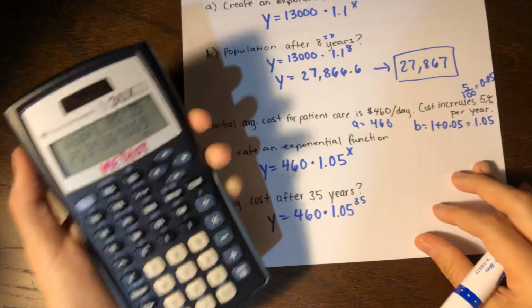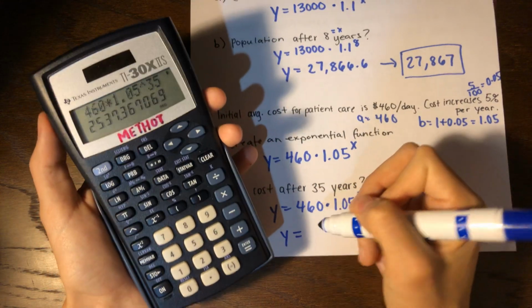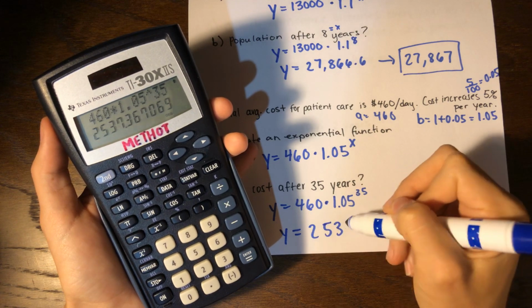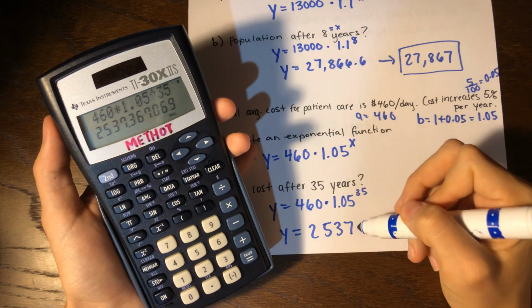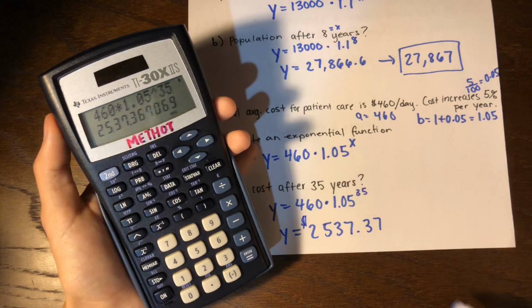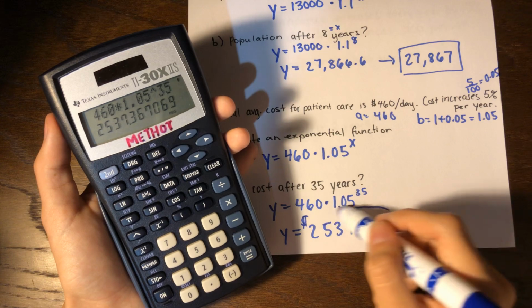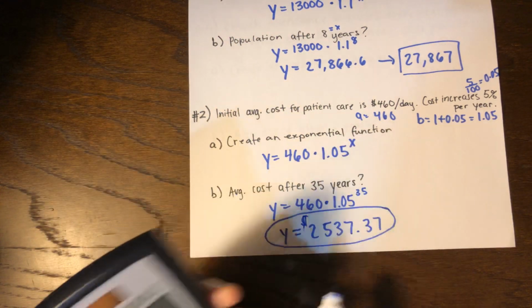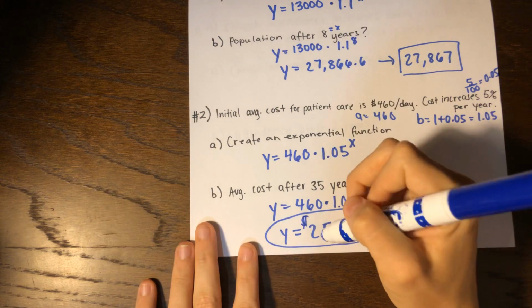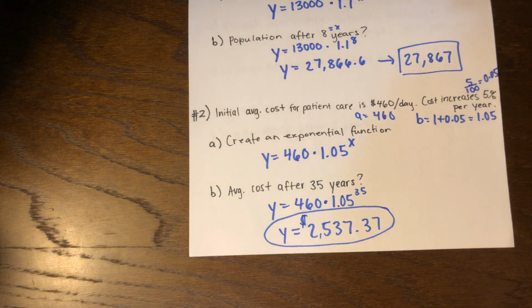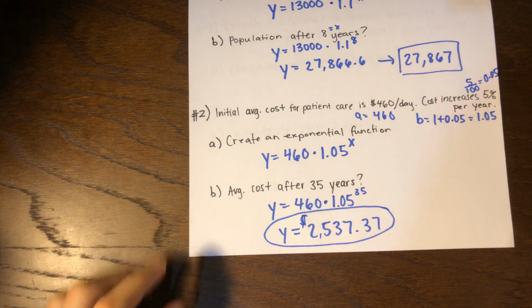So I get y is equal to 2,537.37. And it's money, so when we talk about cost, you must put the money symbol. So after 35 years, it went from $460 a day to roughly $2,537.